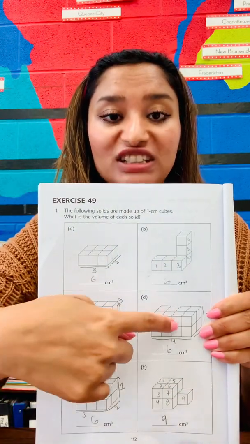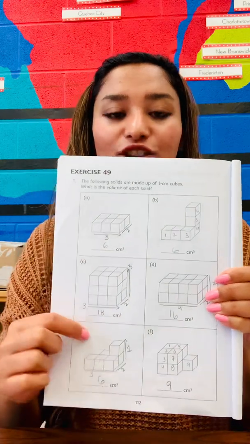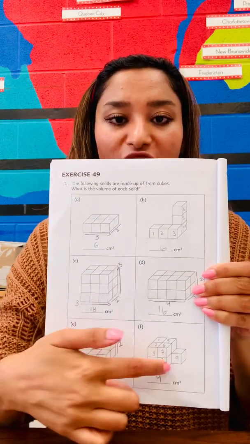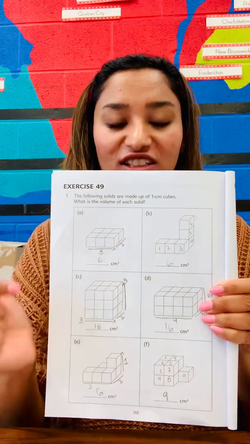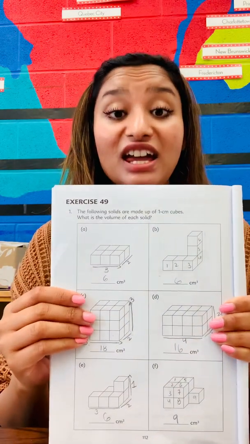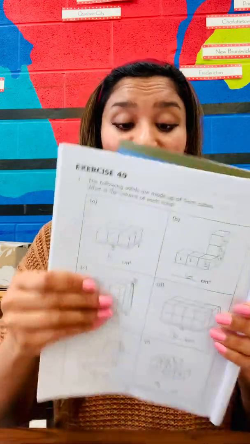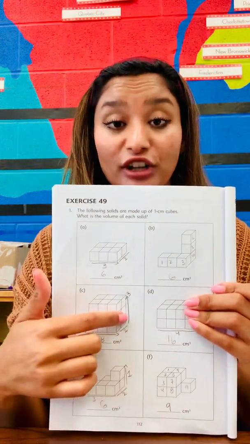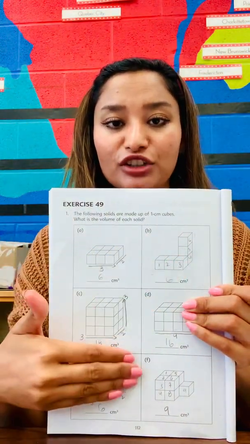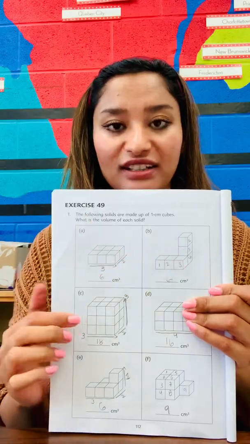Okay, so again, grade 4, I would encourage you to use multiplication for these even figures, and then you can just count the squares for the ones that are not even. But for the even ones, I would highly encourage you to use multiplication, because in our next exercise, exercise 50, we would actually have to multiply them. So I would encourage you to start practicing multiplying your sides right now. But for the uneven figures, I'm okay with it if you just counted.